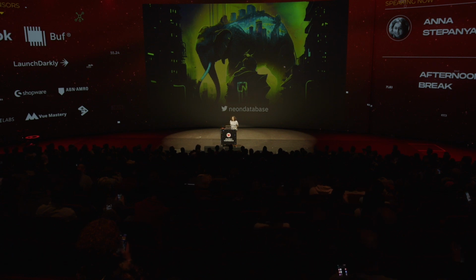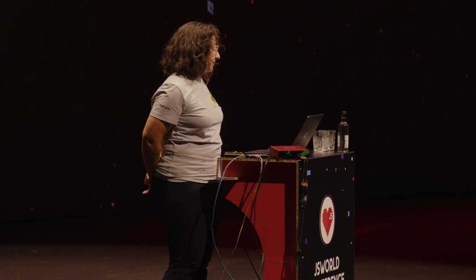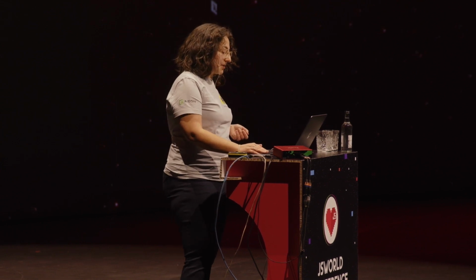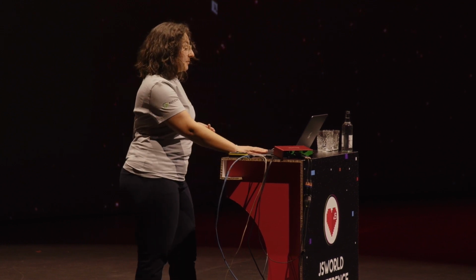At Neon, we're building a database that's designed for developer productivity and designed for developer experience, that plays nicely with their workflows and with the rest of the ecosystem. That's easy to use, does not require maintenance. We've built serverless Postgres. But my talk today is about deploy previews.